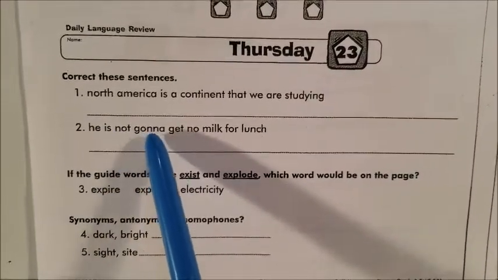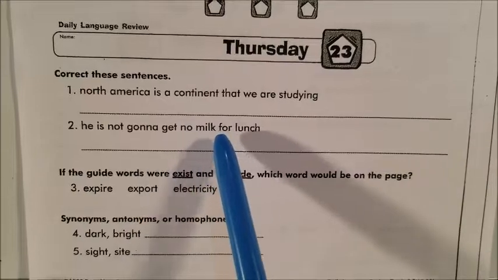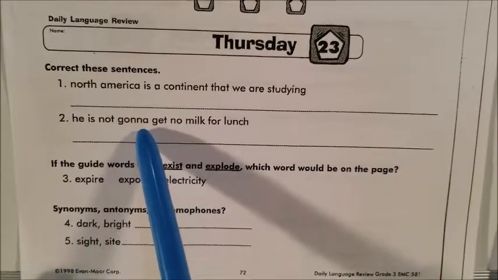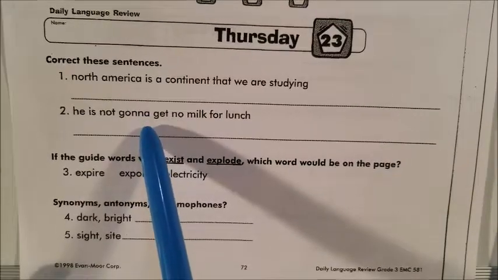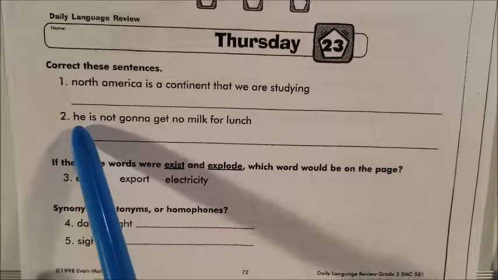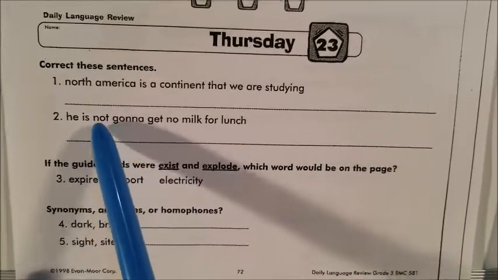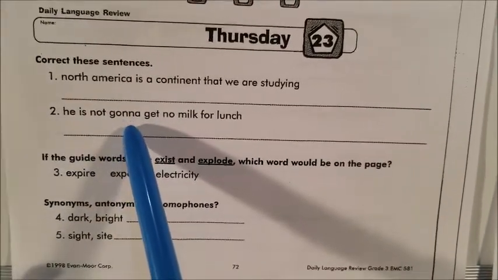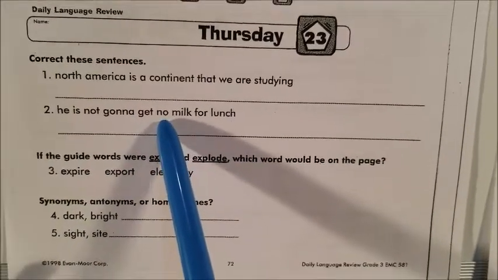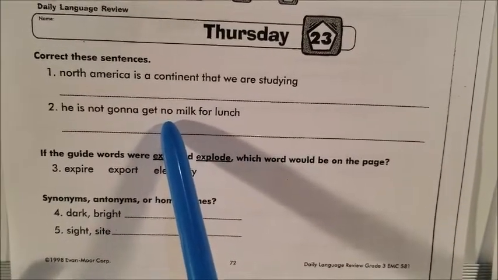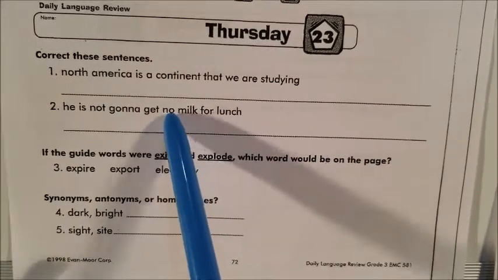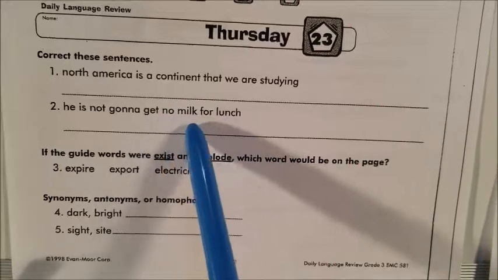He is not gonna get no milk for lunch. Sometimes we talk like that. I think I talk like that. I'm sorry. But what does gonna mean? We're going to capitalize he, of course. He is not going to get, should it be no milk for lunch? Don't you think it should be any milk for lunch?